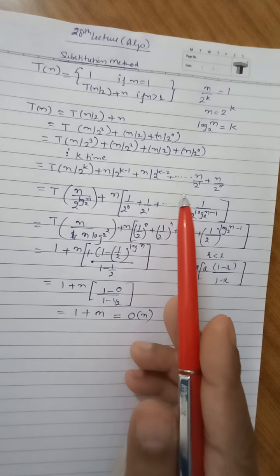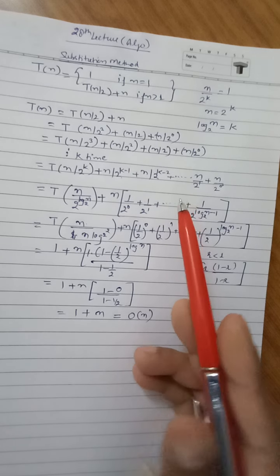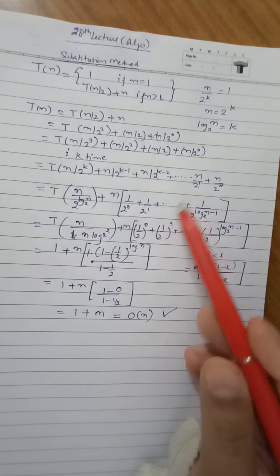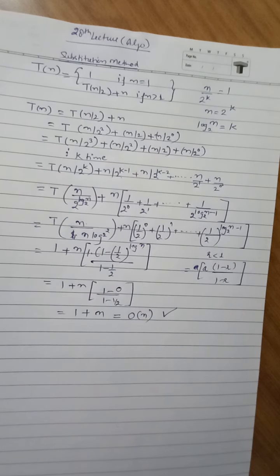So by the substitution method we find that the recurrence relation complexity is order of n. So this is the way we can find out the order of any recurrence relation through the substitution method.